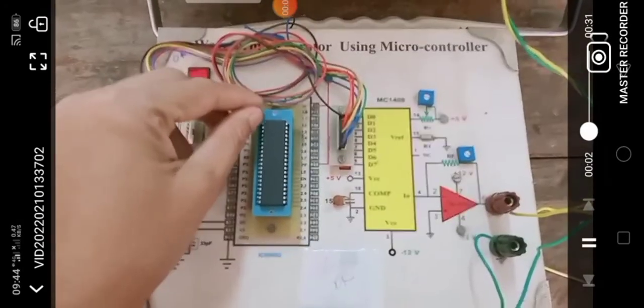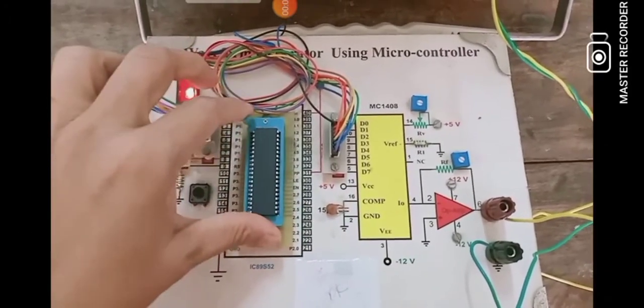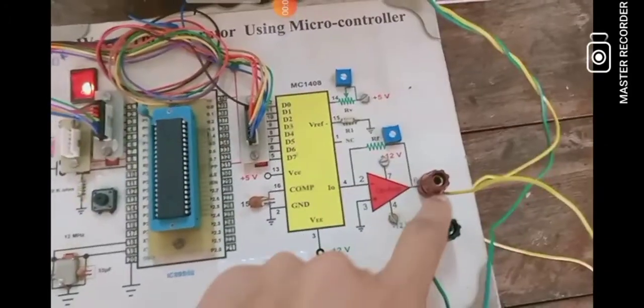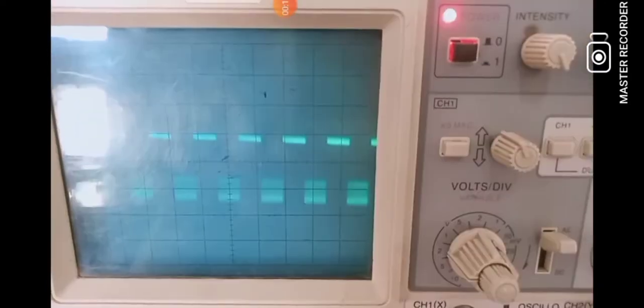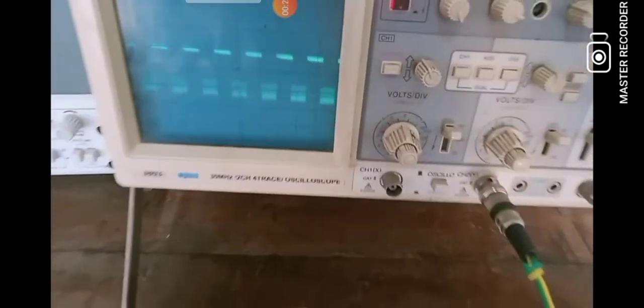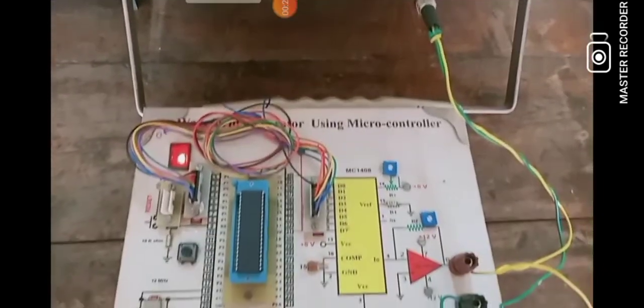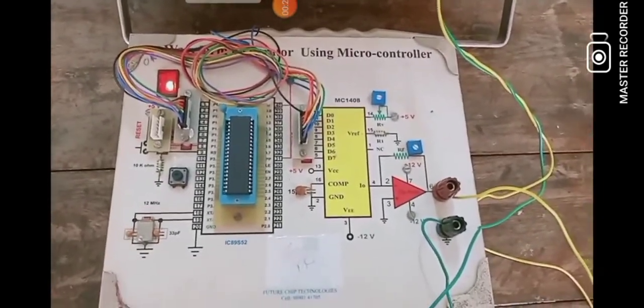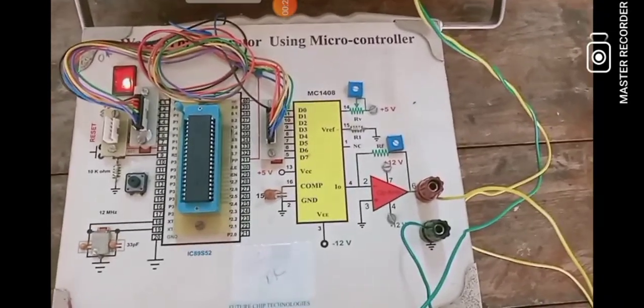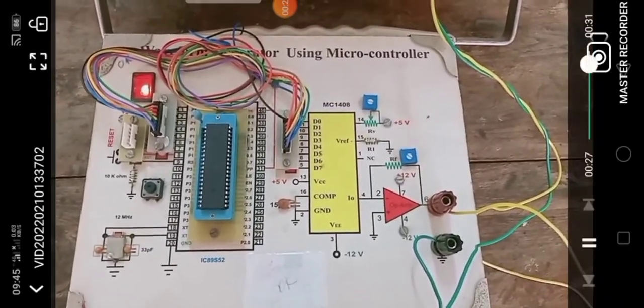Now the IC is kept in the IC holder. The output of the op-amp is connected to the CRO, and you observe the square waveform generated across the output on the CRO. In this way, all types of waveforms can be generated by using the 8051. Here only the square waveform is demonstrated. Okay, let us stop now.